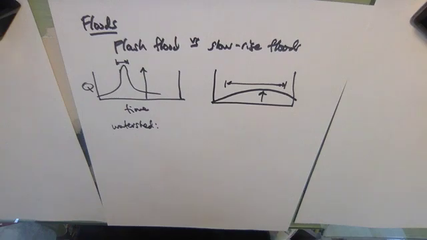You can just write them down. What characteristics of the watershed would lead to flash floods? Go ahead and write them down.